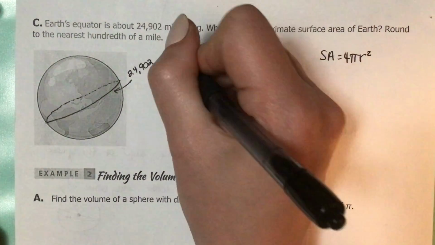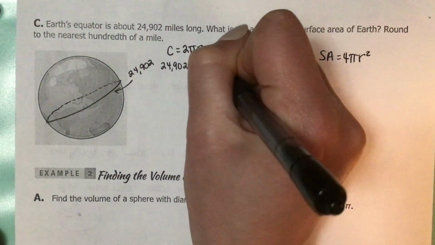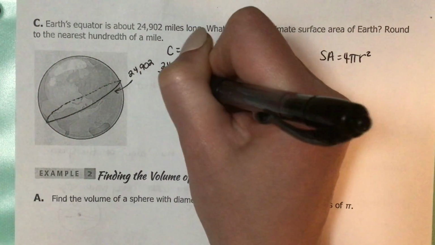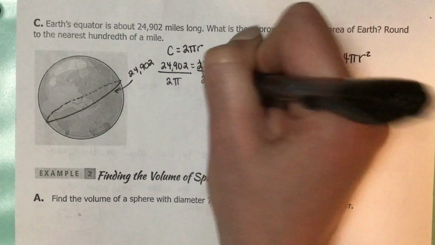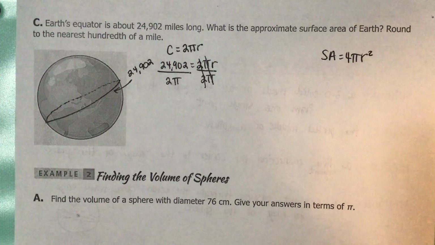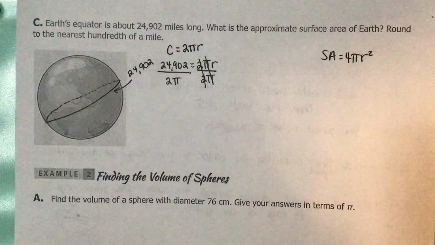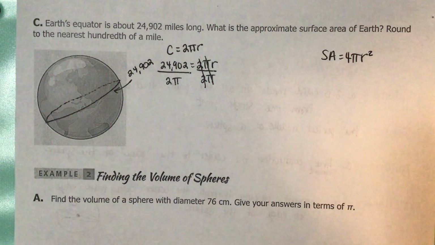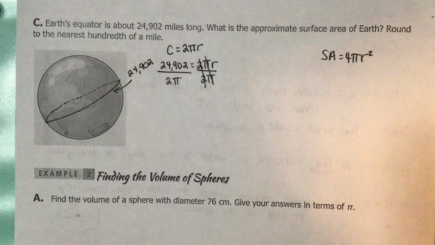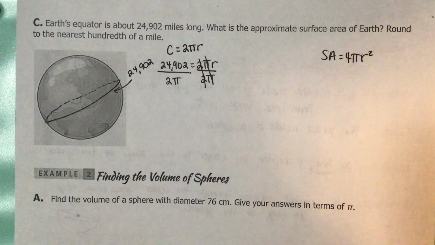So if we know the circumference is this, now we can solve for r. We can divide both sides by 2 pi. And when we do that, I'm putting this into my calculator, so 24,902 divided by 2 pi is approximately 3,963.28.